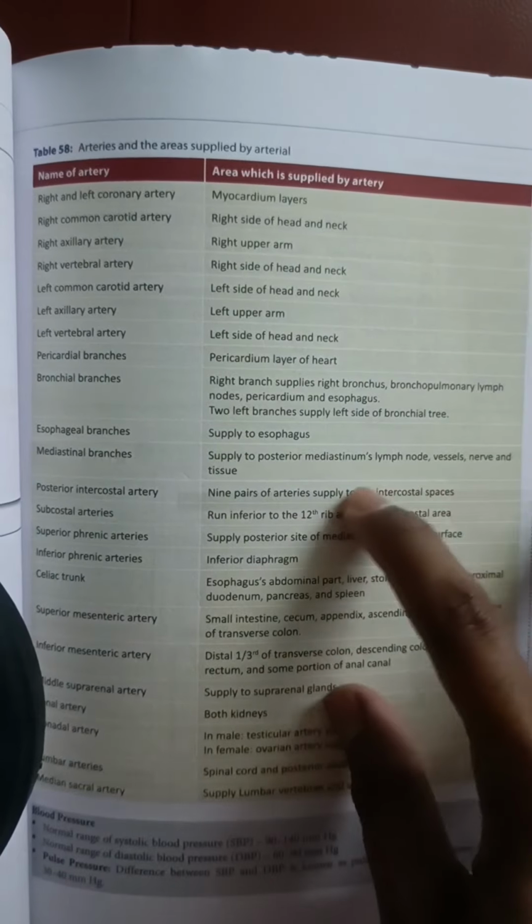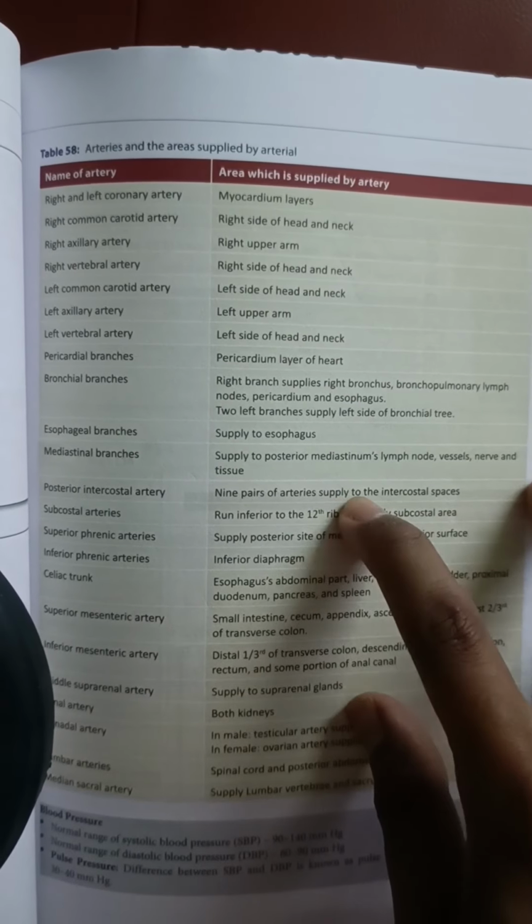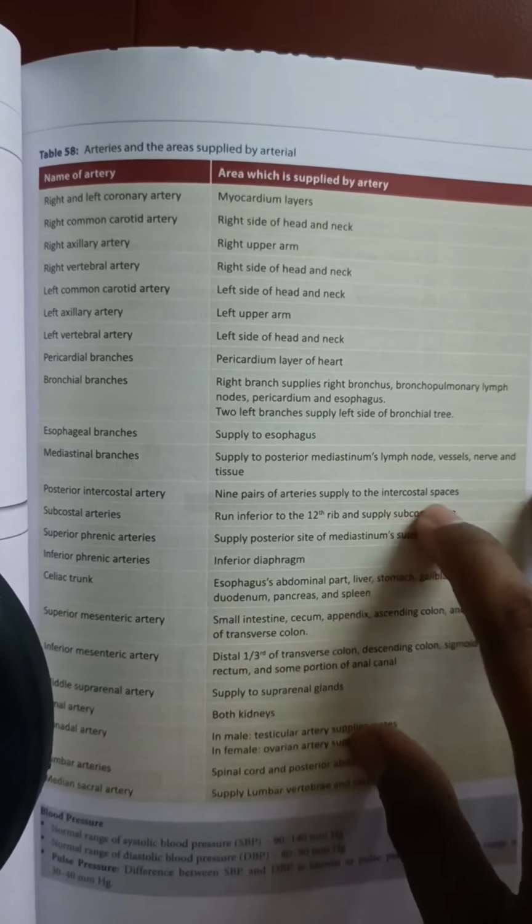Then the posterior intercostal arteries. Posterior intercostal arteries are the 9 pairs of arteries supplying the intercostal space.